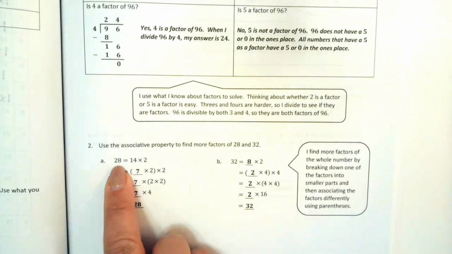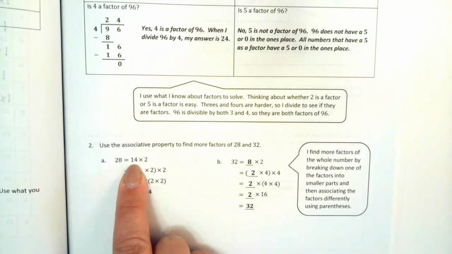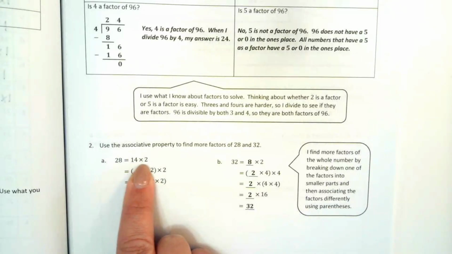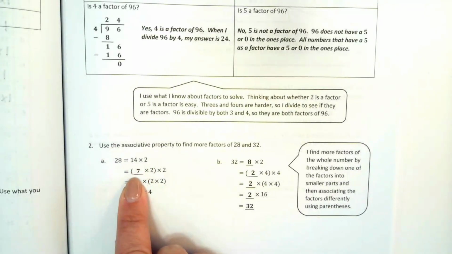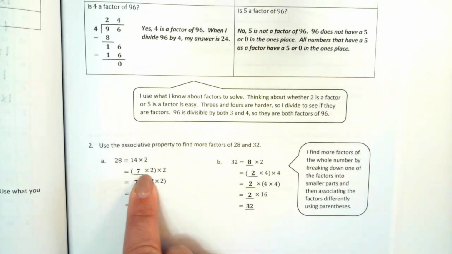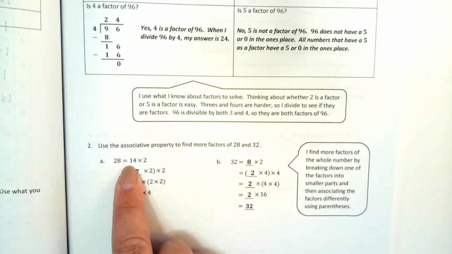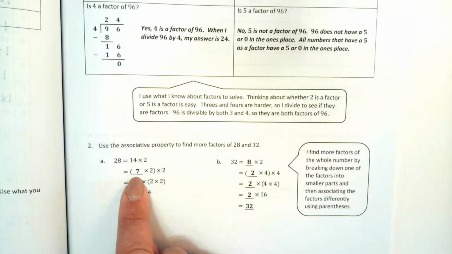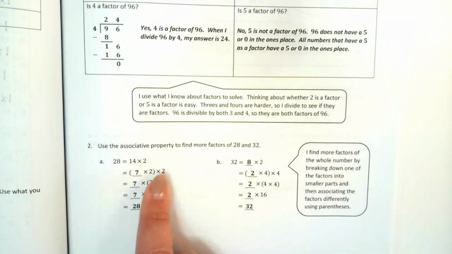So look here. For 28, they listed the fact 14 times 2 equals 28. You can break down 14 into 7 times 2. So 14 times 2 is the same as 7 times 2 times 2. Then they just moved the parentheses.